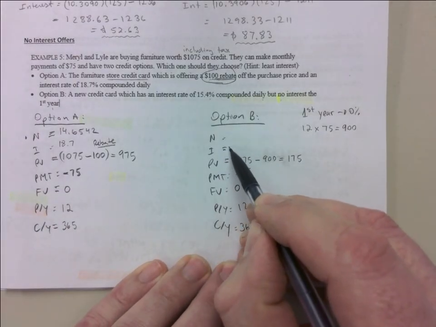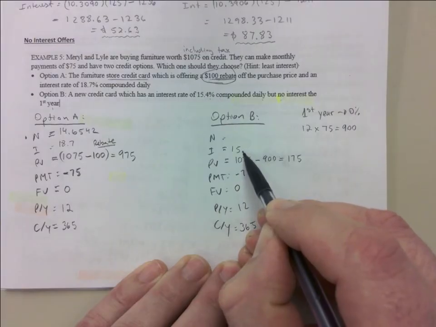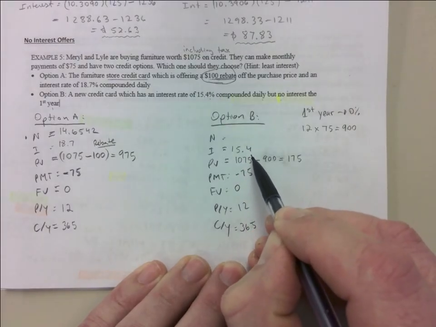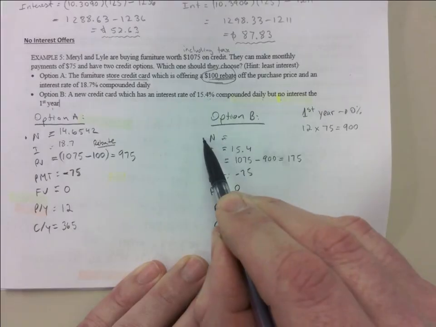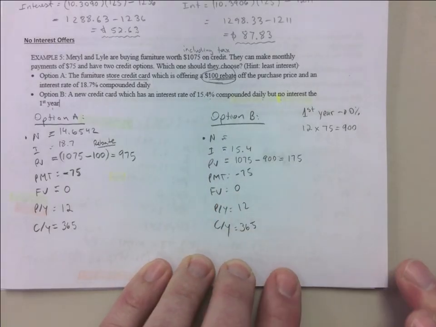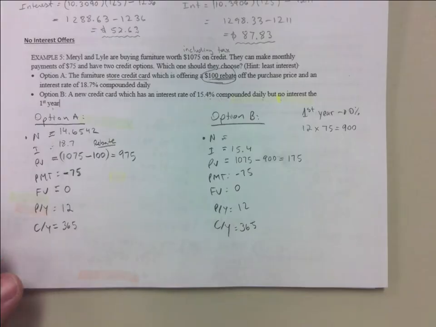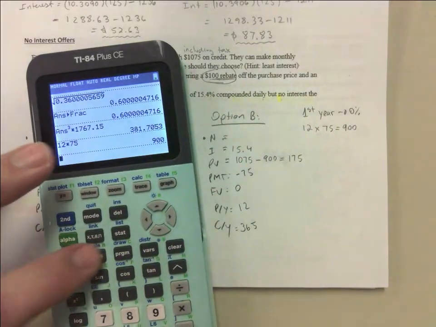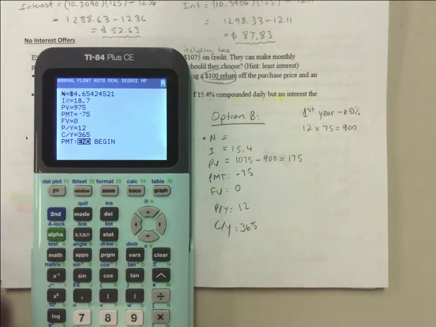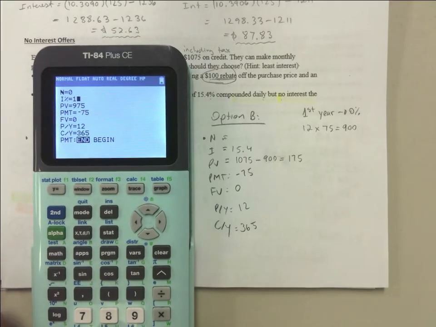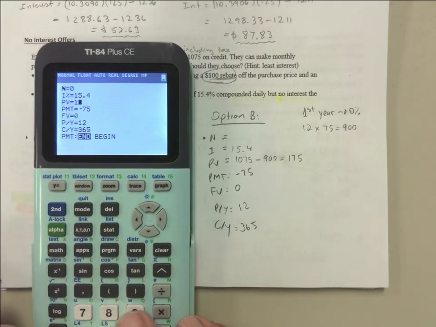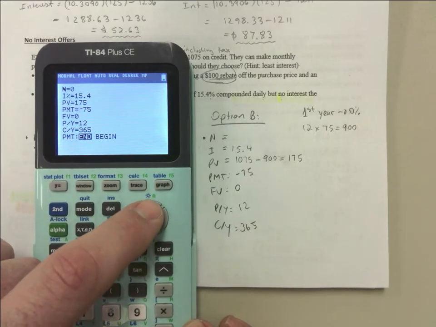The rest is then you charge interest, 15.4. We're going to figure this out. Everything else stays the same.